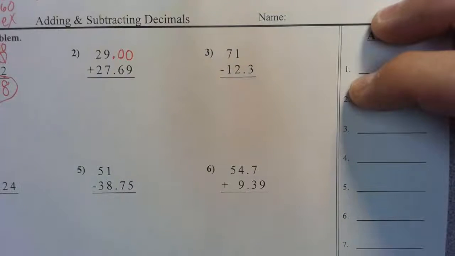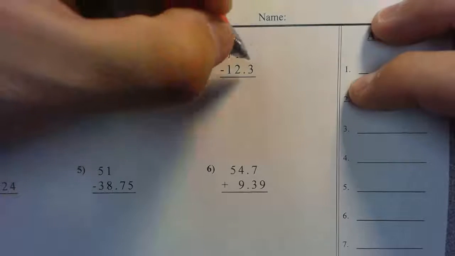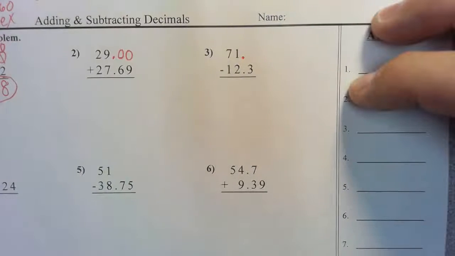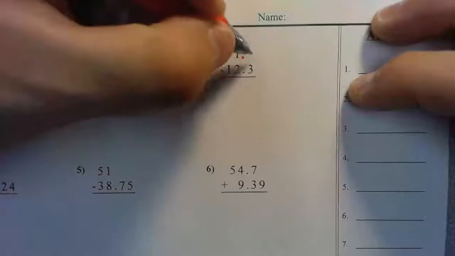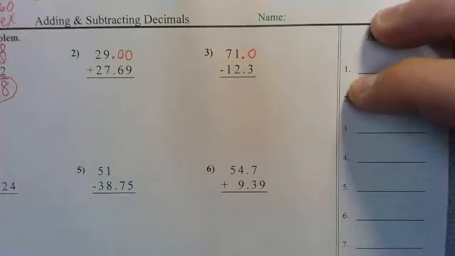What do I need to put after the 71? Yeah, they've already got it lined up for you. I wish they didn't line it up for you, but they did. And then what do we need to put after it? A 0. And that's all. Then you subtract. Monday's lesson is going to be this exact same thing, but it's going to be all subtraction. All right? So I'm just giving you guys a heads up on that.